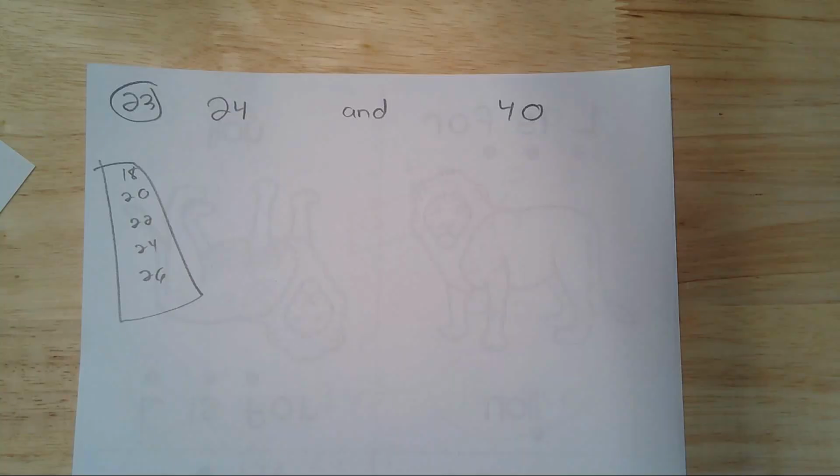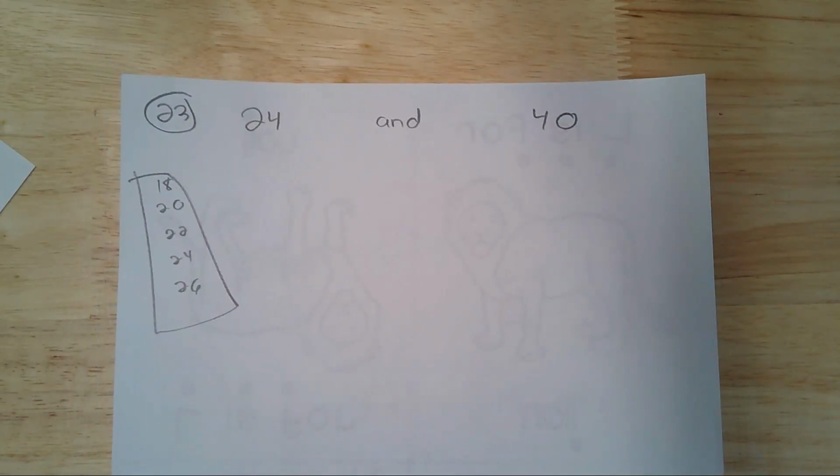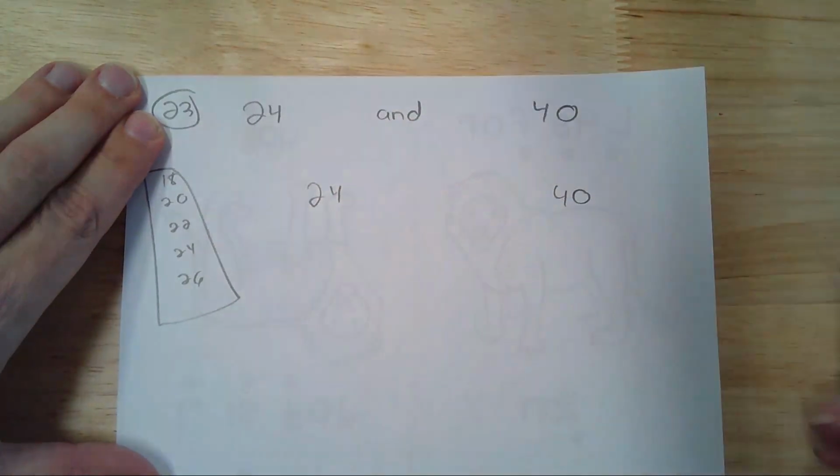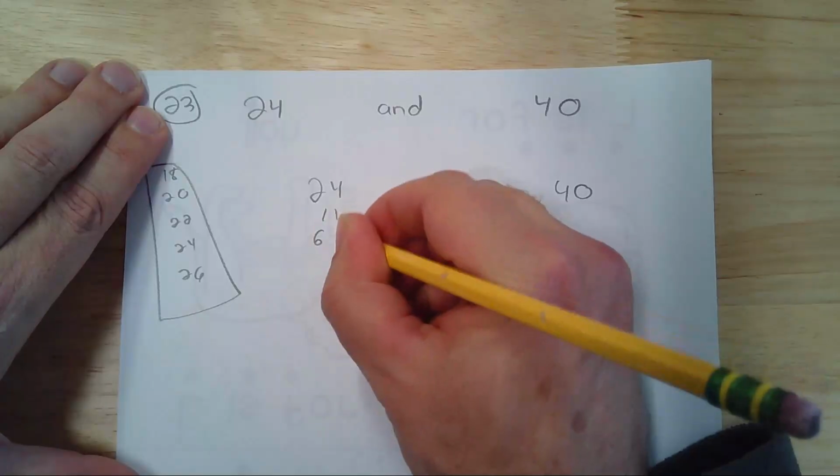I've shown you 2 methods, and the third one's mental math. You just know your tables well enough in your head. The numbers are of small enough caliber that it's not an issue for you. Okay? All right. Back to it. 24 and 40. So 24, I'm going to break it down to 6 times 4.